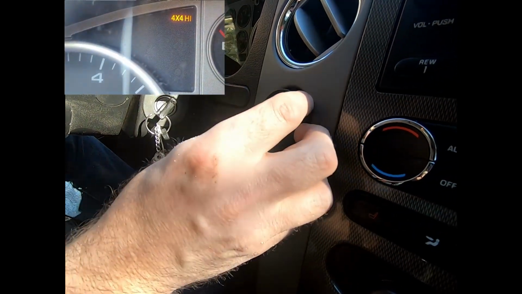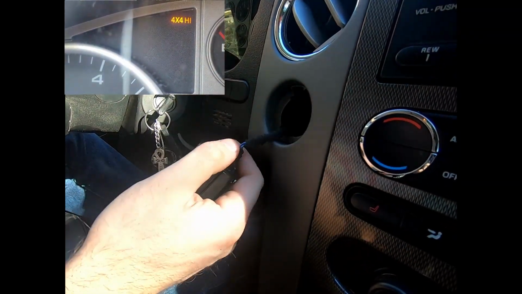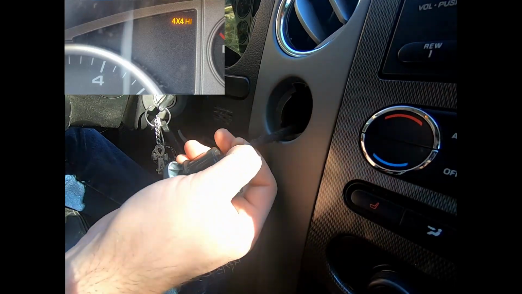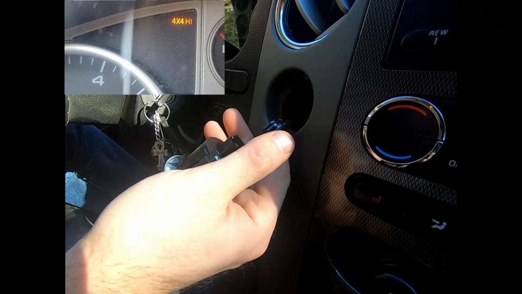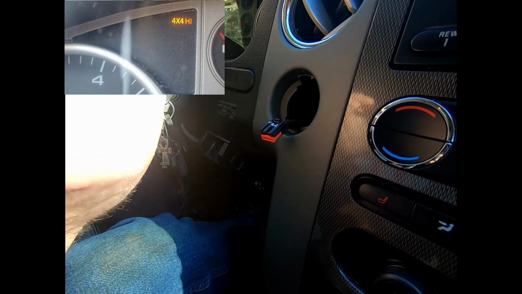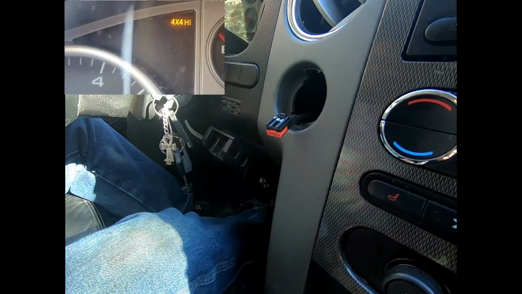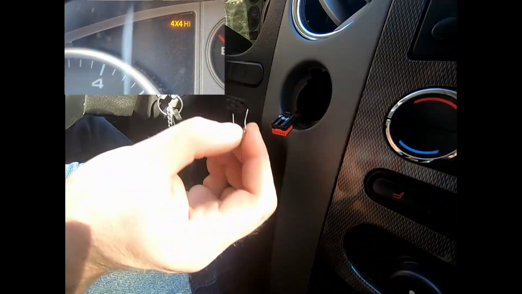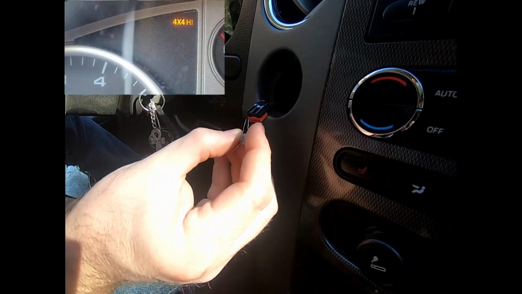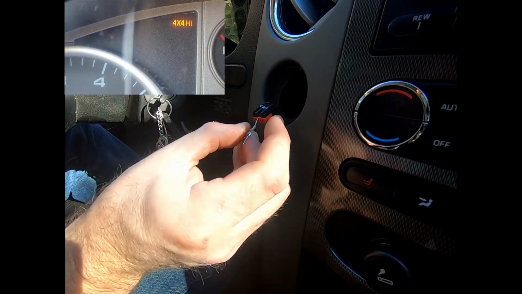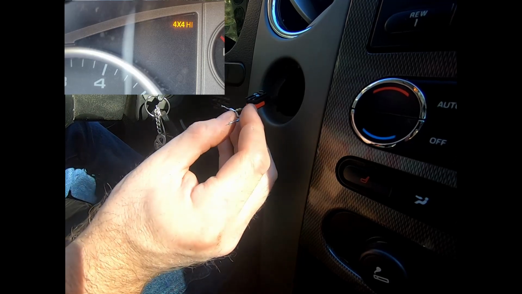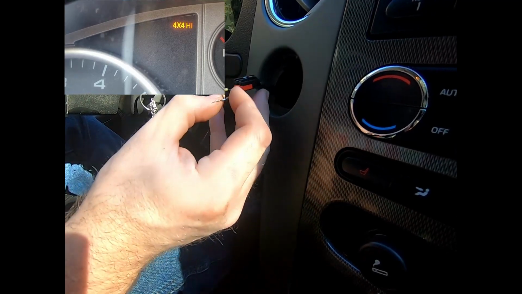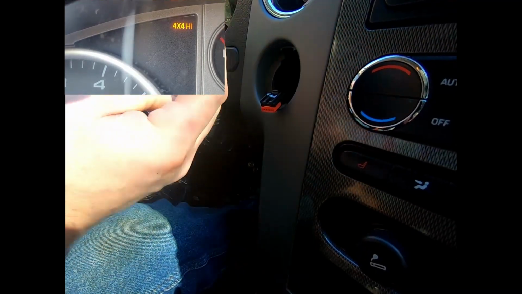Okay, so in order to resolve the issue, we'll disconnect the switch. Easy enough to deal with. And instead of utilizing the switch, we're going to jam this resistor into the middle 2 poles where it picks up the resistance.